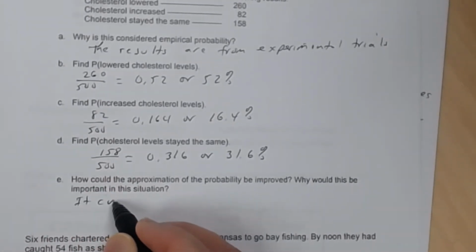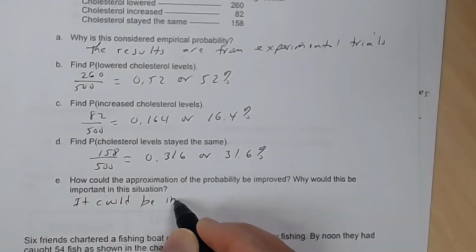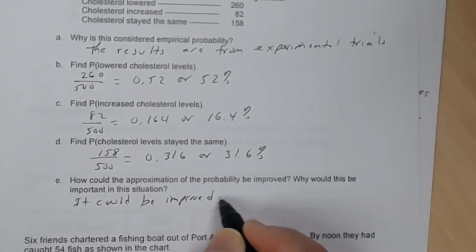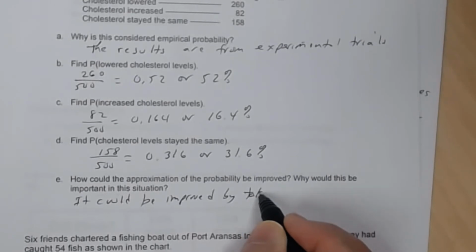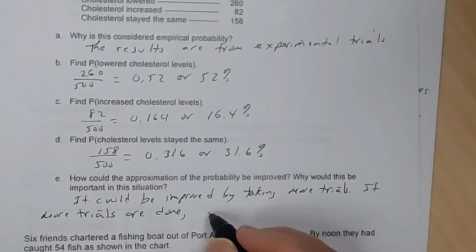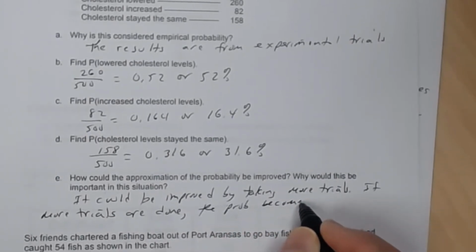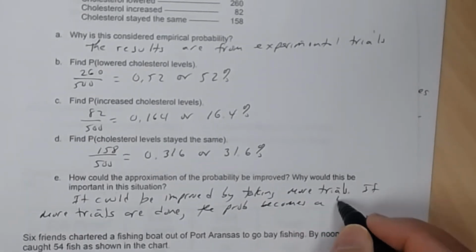All right, so it could be improved by taking more trials. Okay, so if more trials are done, the probability becomes a better predictor of results.